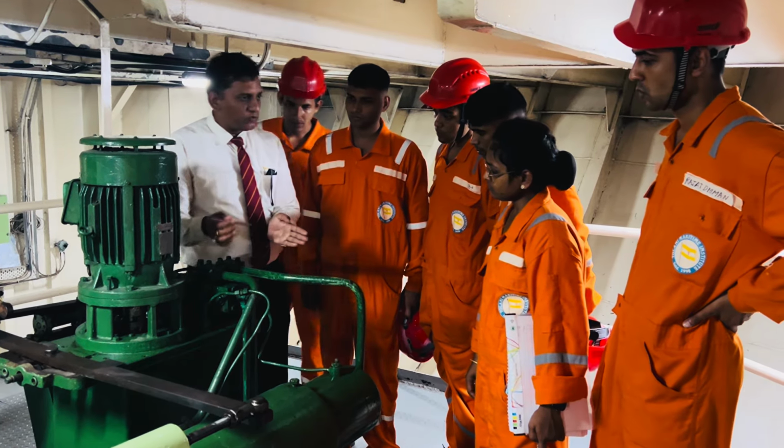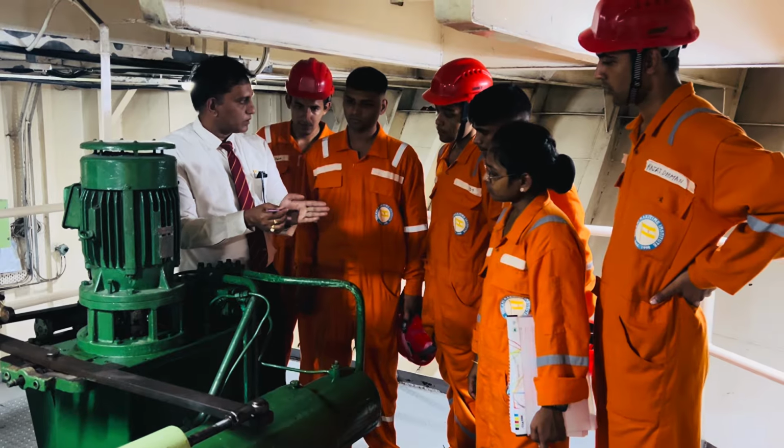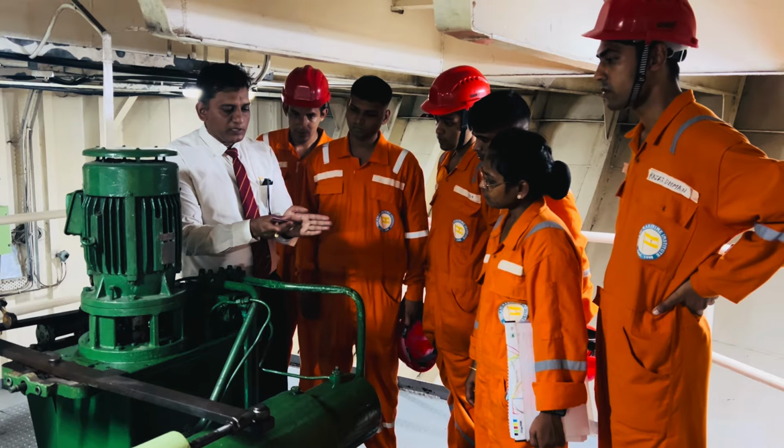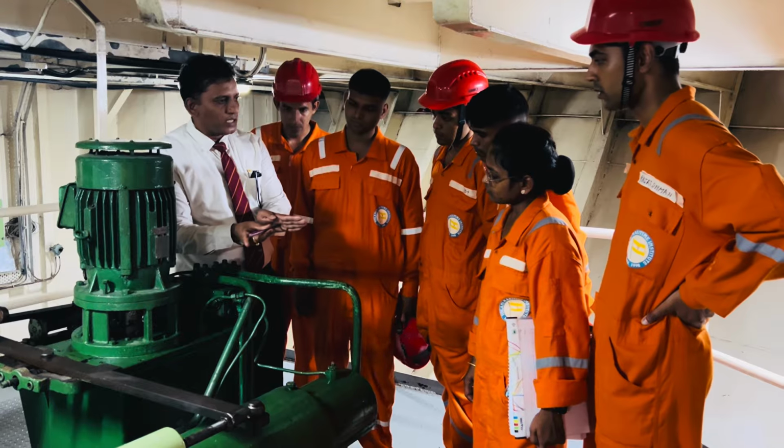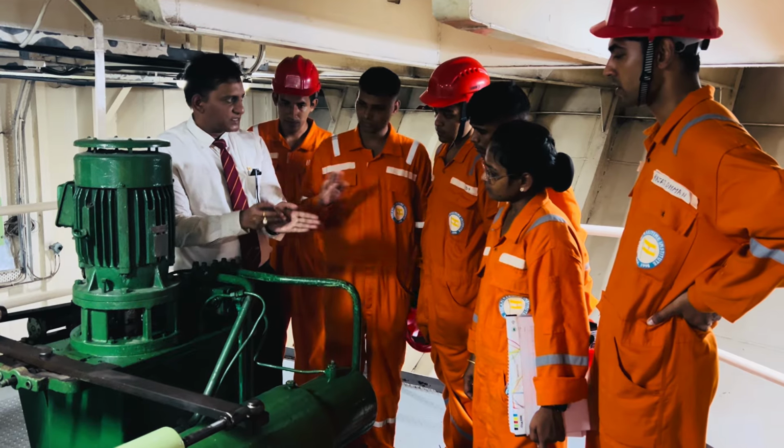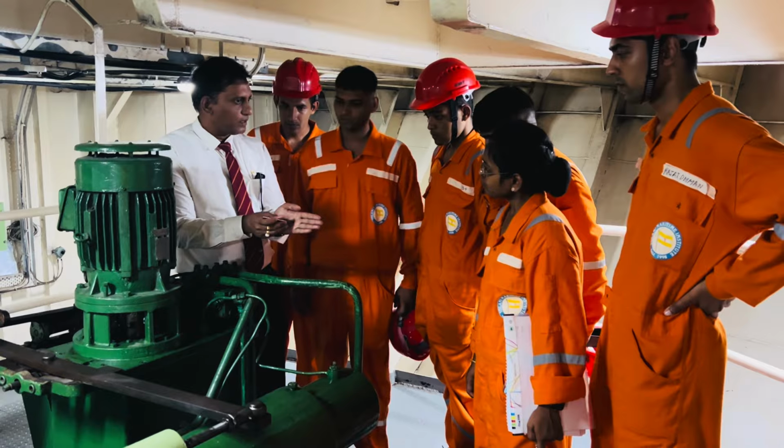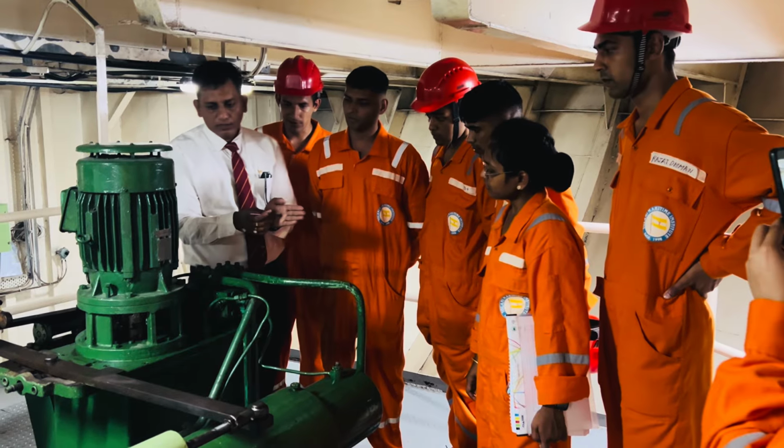How is this angle moved? There is one link here. In the swash plate there is one link. If you pull this link this side, the swash plate will go this side. Push the link this side, the swash plate will move this side. After this, clear to everybody? Now, come.